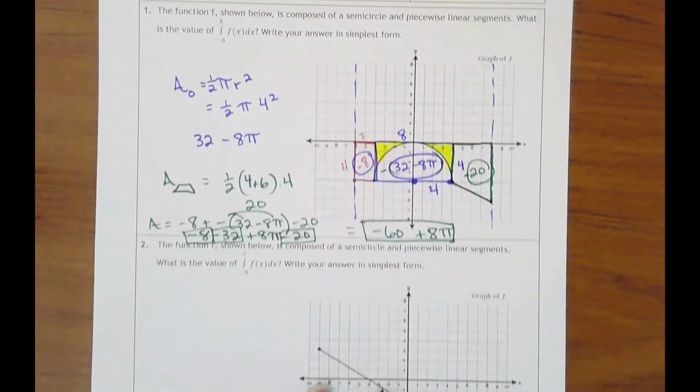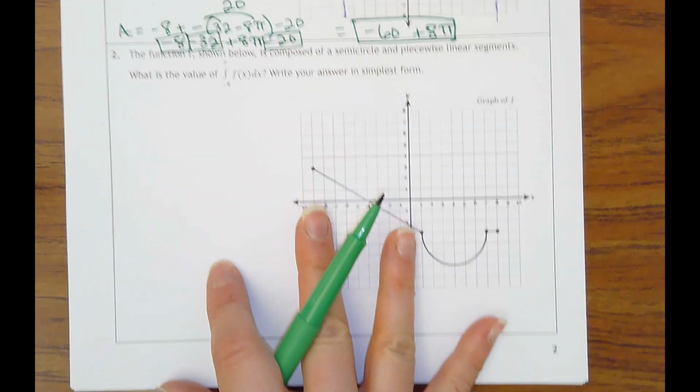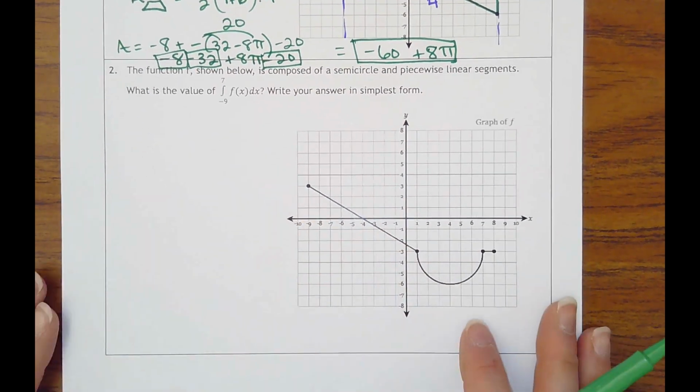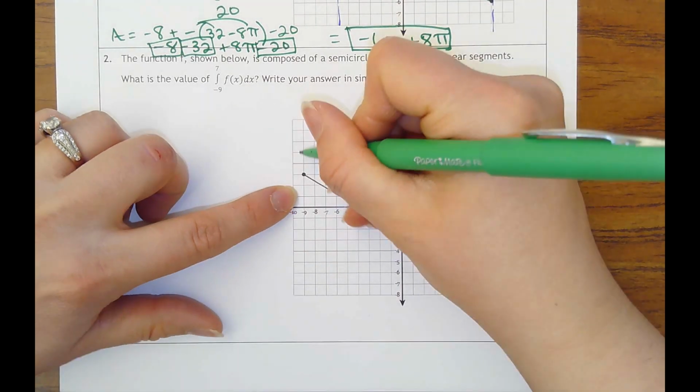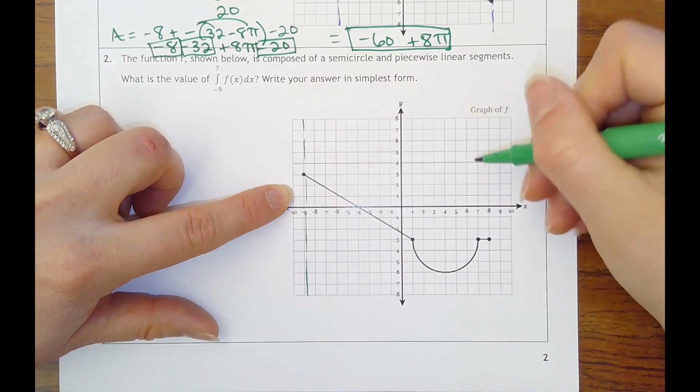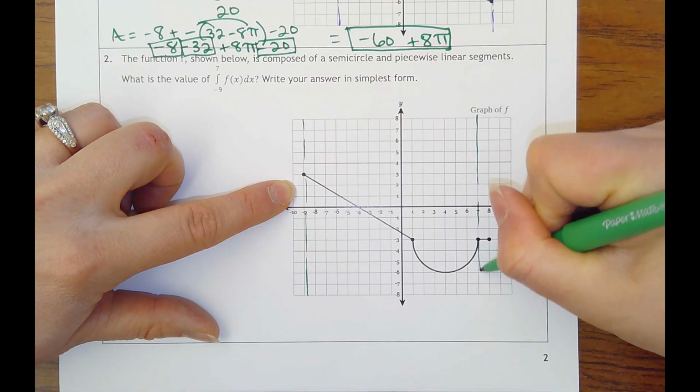All right, let's try number 2. Function f shown below is composed of a semicircle and piecewise linear segments. What is the value from -9 to 7 of the integral of f of x? Write your answer in simplest form. So -9 to 7. That's where we're trying to go.